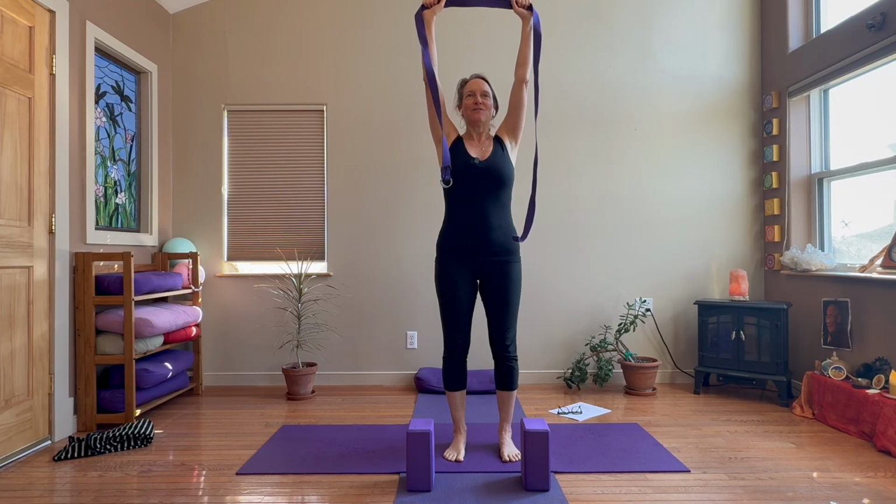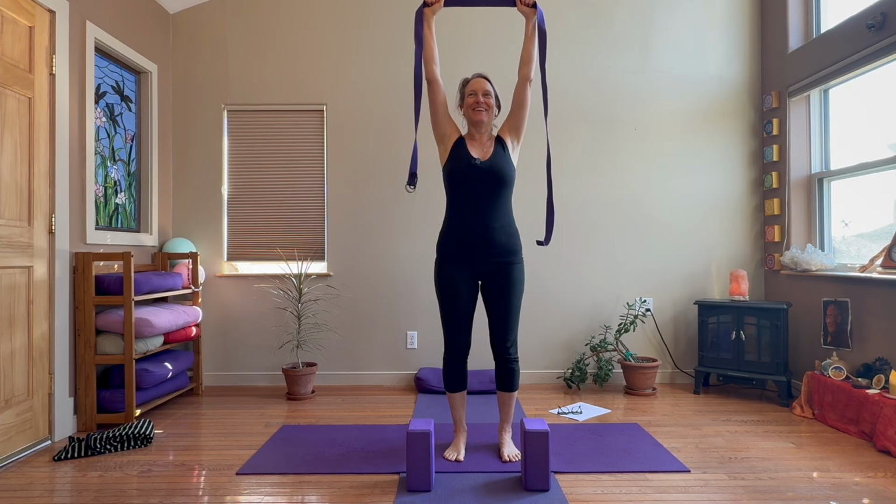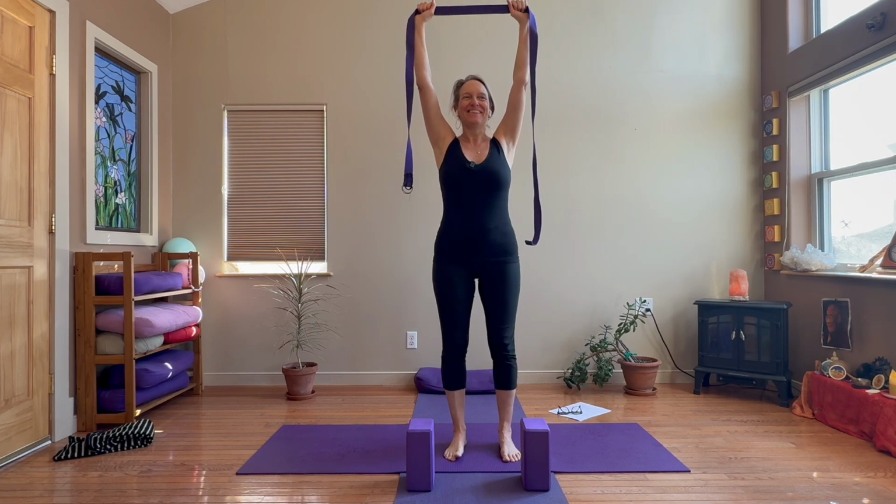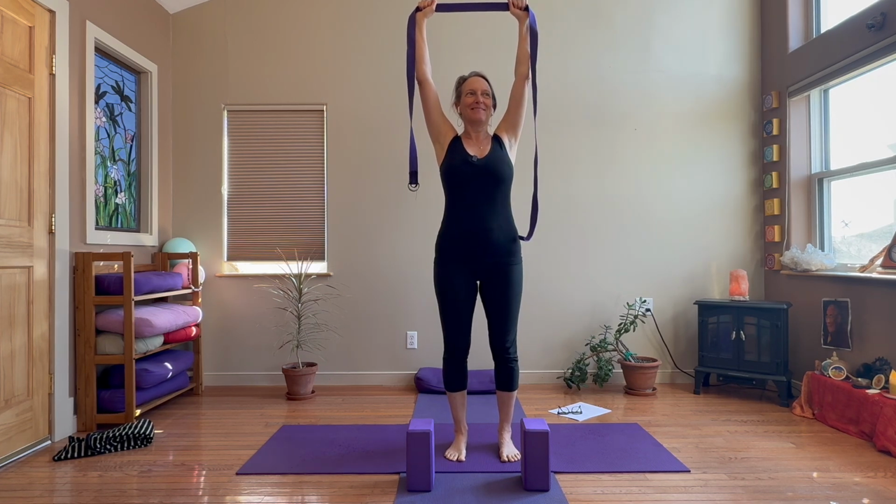Even in yoga class, students choose the back of the room. It's not just in Middleton High School.